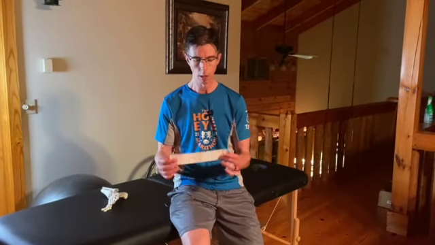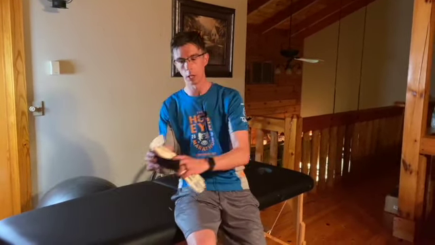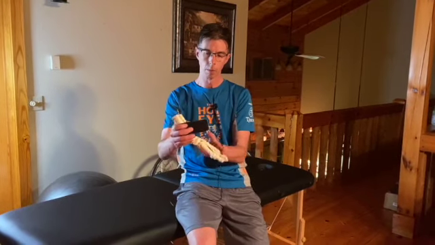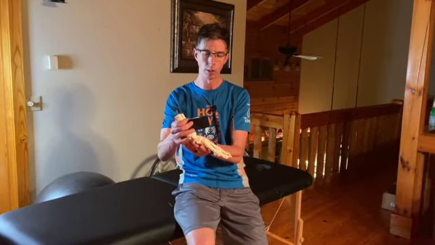So again, functionally that can cause some issues up the chain. I'm going to show you a few ways to help improve that stability. One way you can do it is, if you've got some kinesio tape. I've found that when you give some stability around your ankle, and some sort of input, neurologically you'll actually have better activation of your hip.